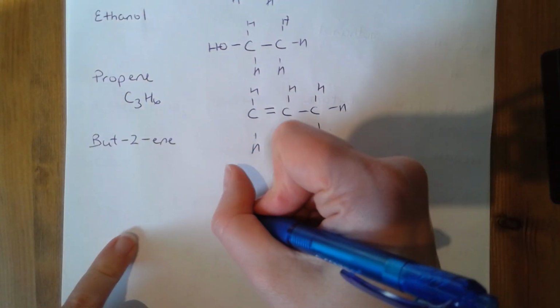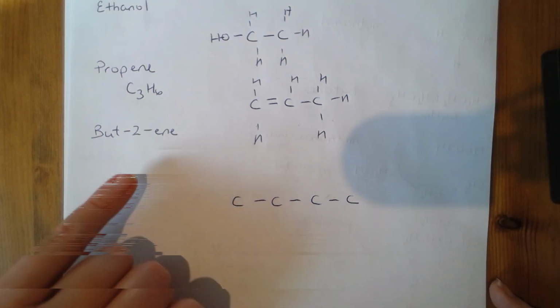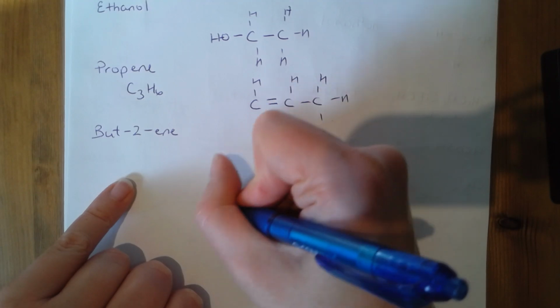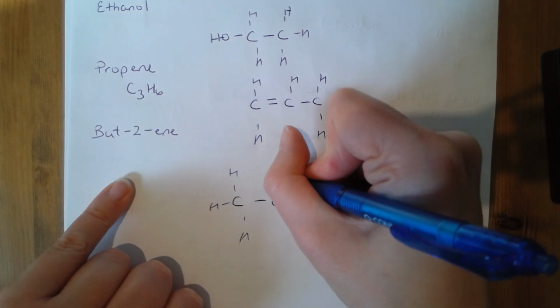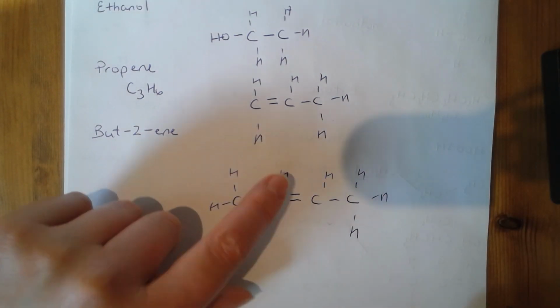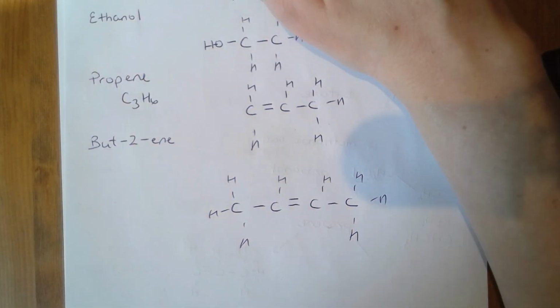The last one, but-2-ene, again same process, it's but, so I'm drawing 4 carbons. 2-ene tells me that the double bond has to be on carbon 2, and then I'm filling in my hydrogens. I'm going to have 3 here, 1, 1 and 3. So again, by putting that functional group in first, you'll then be able to distribute your hydrogens.